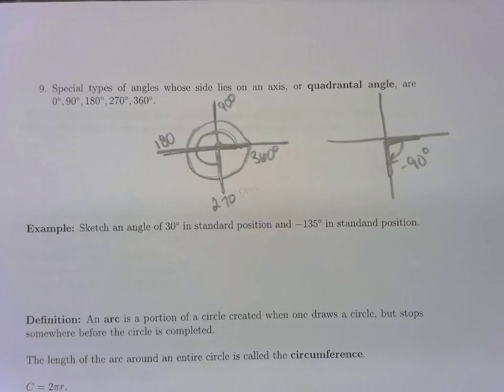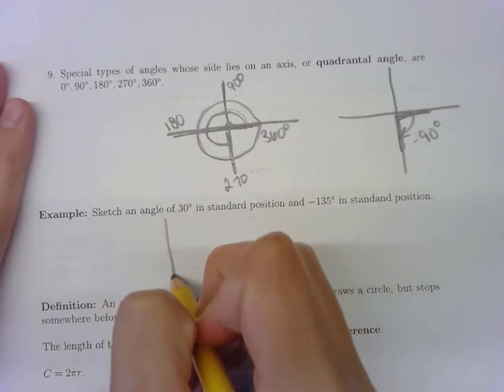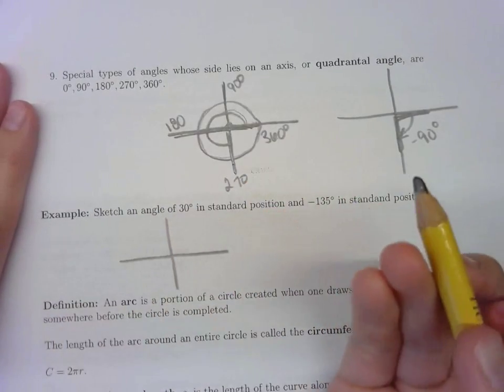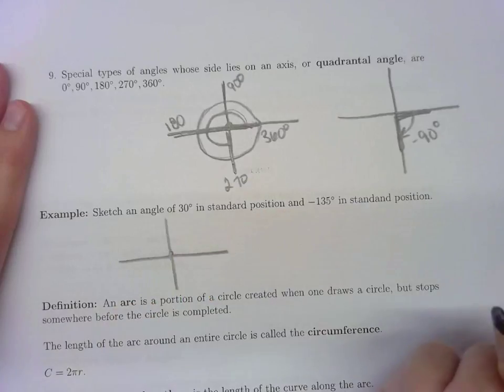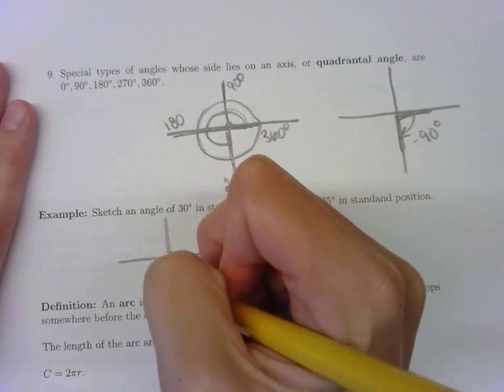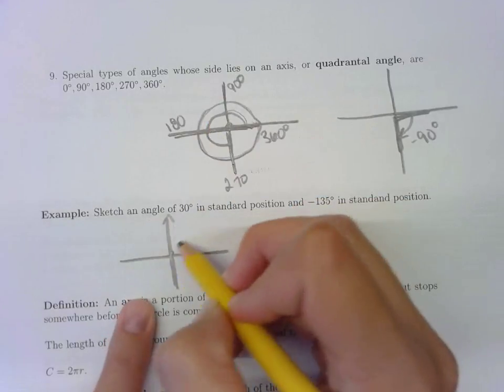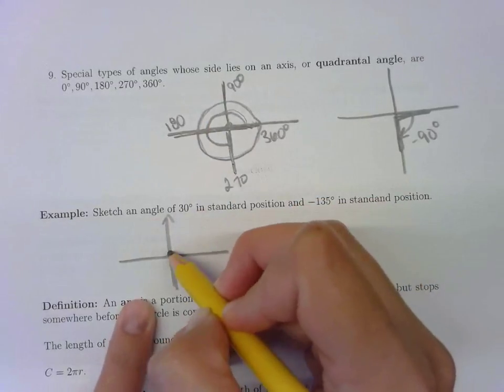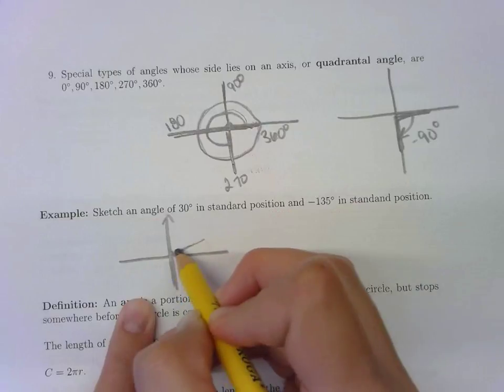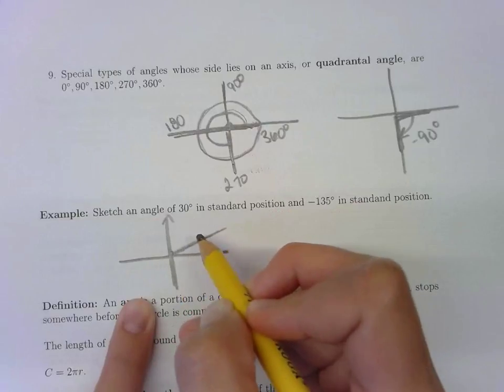Okay, example, it says sketch an angle of 30 degrees in standard position and negative 135 degrees in standard position. We're just sketching here, so we just need to make an educated guess on where it should land. So we have 30 degrees, we have our vertex here in standard position, and this is positive. This is 90, so it needs to be less than 90. Half of 90 would be here, that's 45, so it actually needs to be less than half. So about here would be 30 degrees.